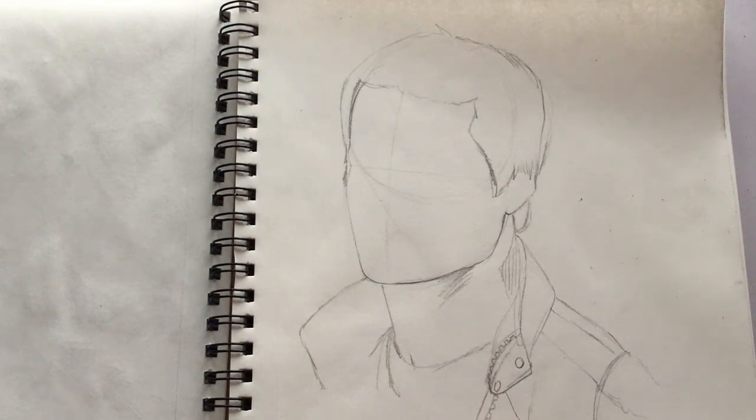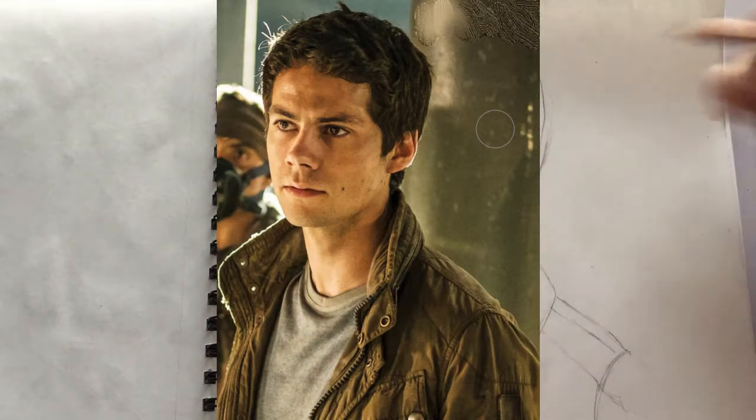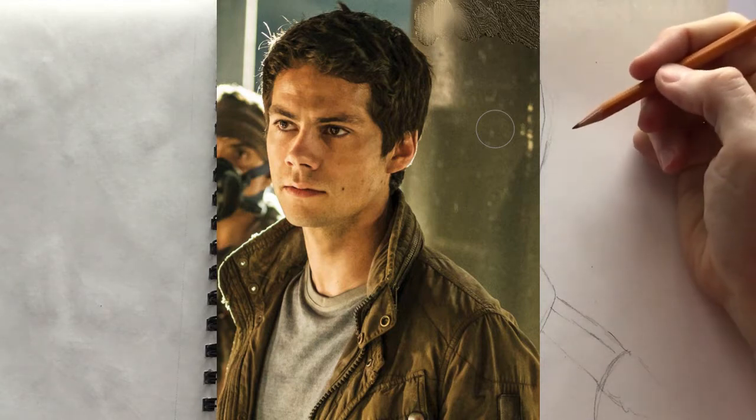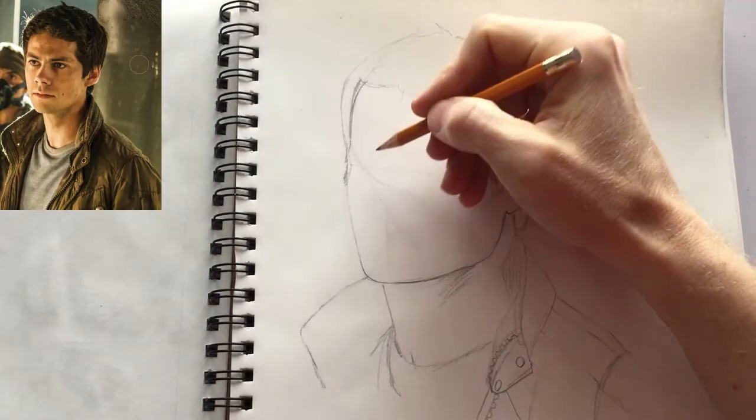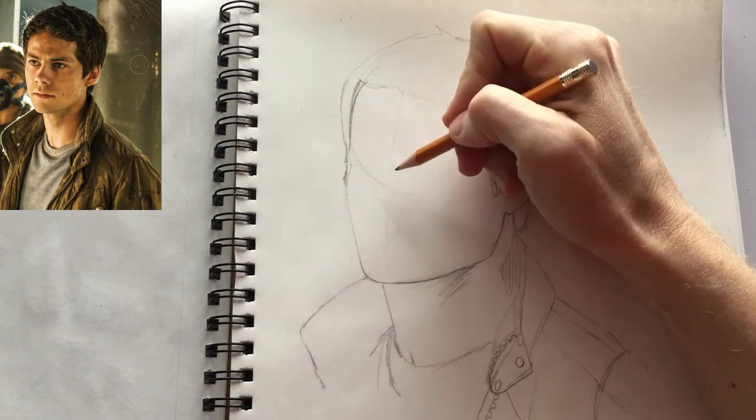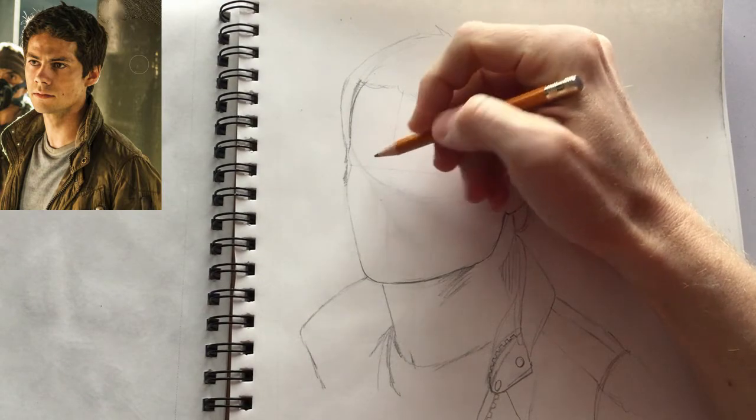And today we're going to be drawing Dylan O'Brien. Dylan O'Brien is the star of such movies as Maze Runner and American Assassin, and such TV shows as Teen Wolf. And I know him best from the James Dashner interpretation of Maze Runner. So we're going to draw him today.